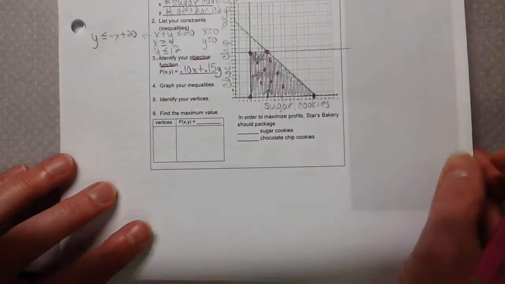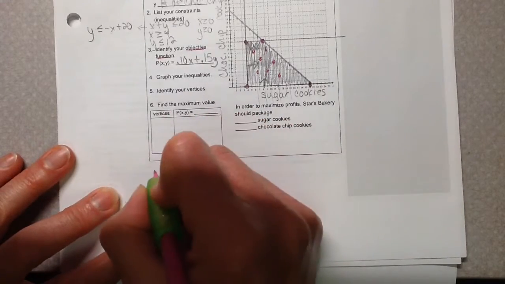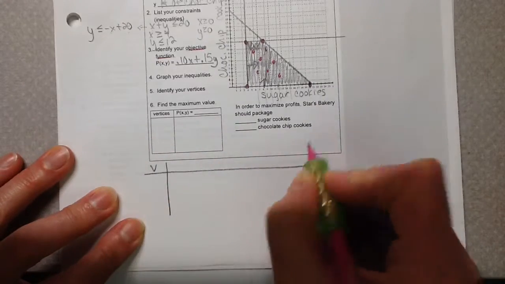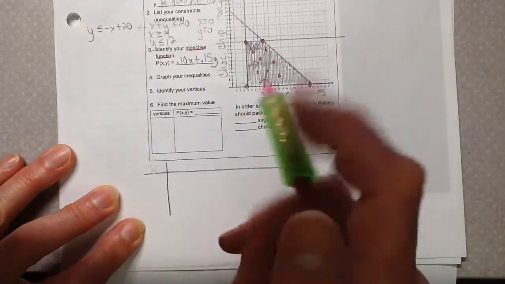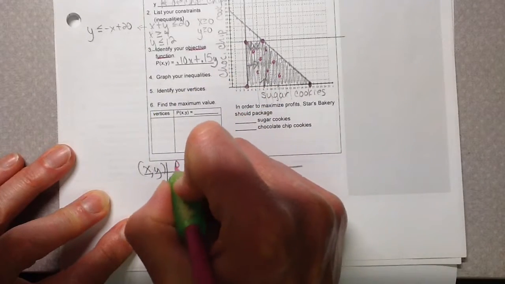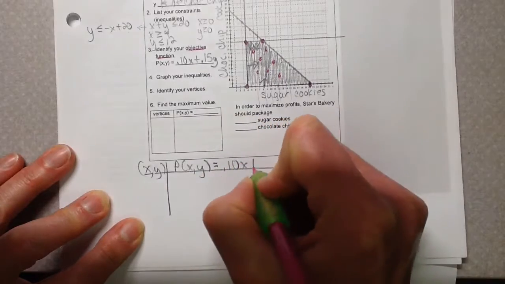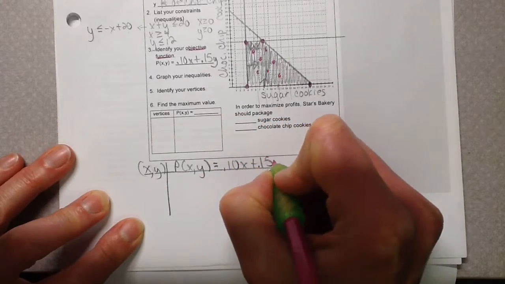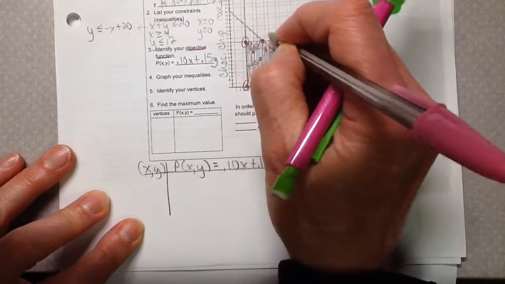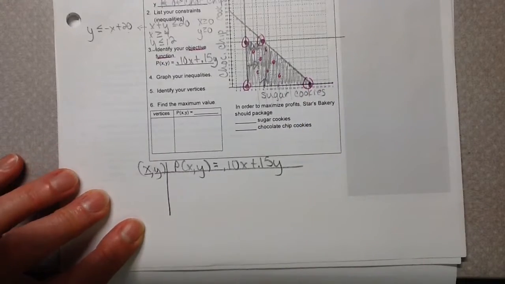Okay, now, since this is so small, I'm going to actually draw my table under here. Instead of using this, I'm going to write my V for vertices here. Or we can actually just put XY. That'll work too. And then our objective function is P of X comma Y equals 0.10X plus 0.15Y. Now we're going to take each one of these vertices, and we need to figure out which combination of chocolate chip and sugar cookies will give us the most profit.